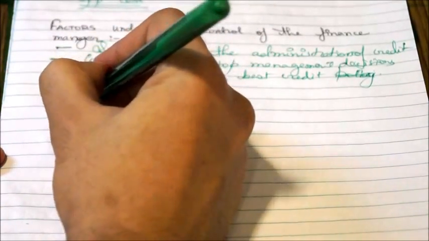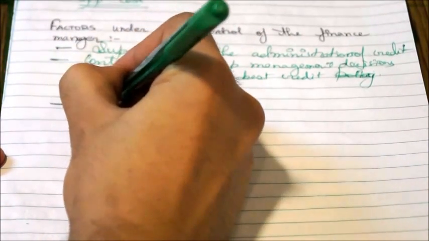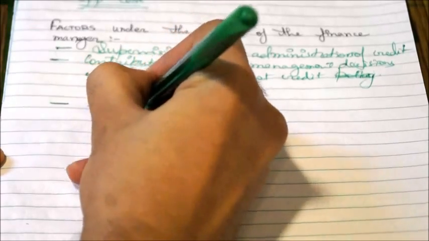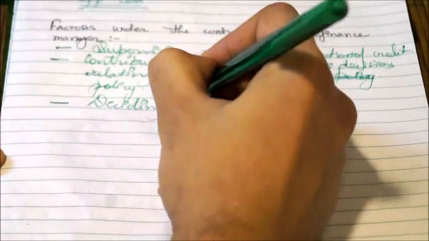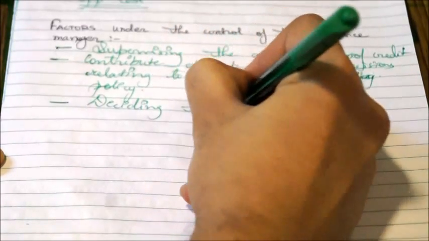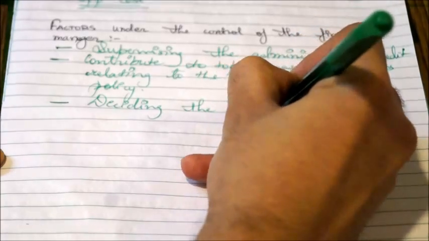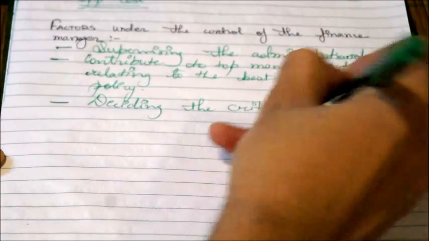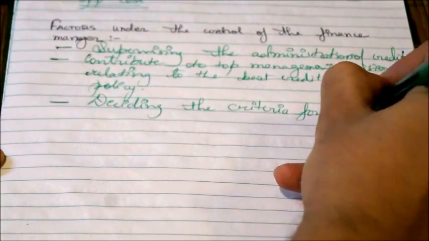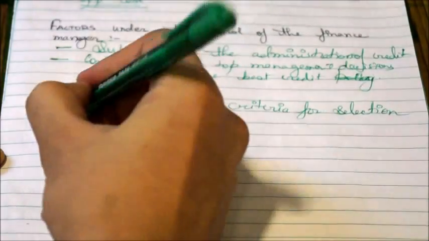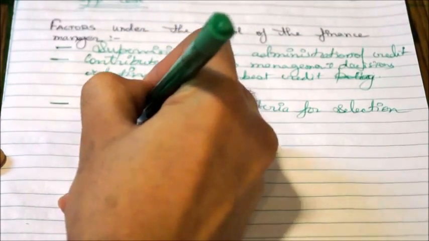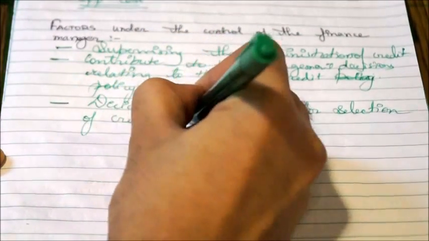The other thing which he can help is deciding the criteria for selection of credit applicants.